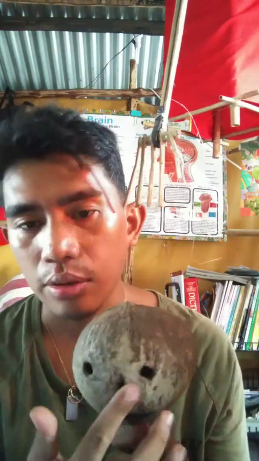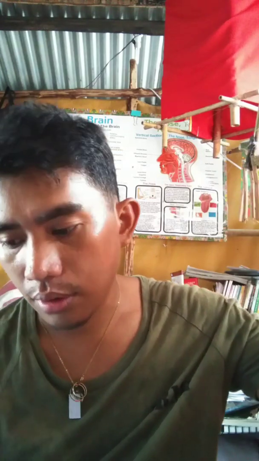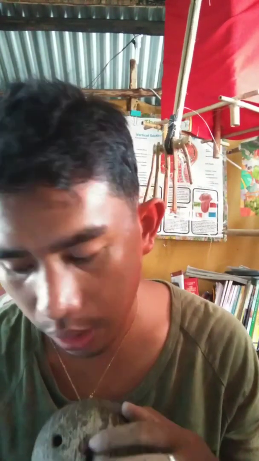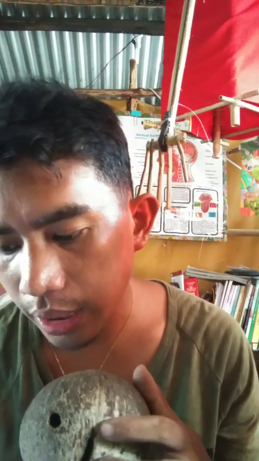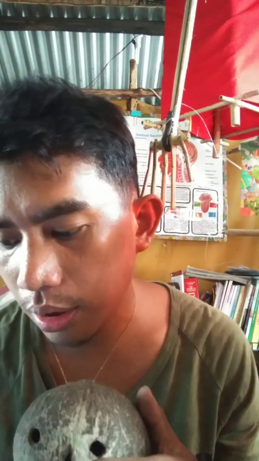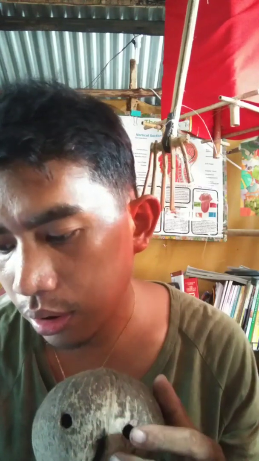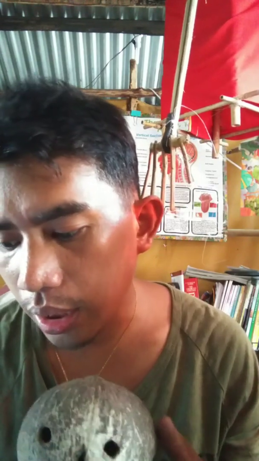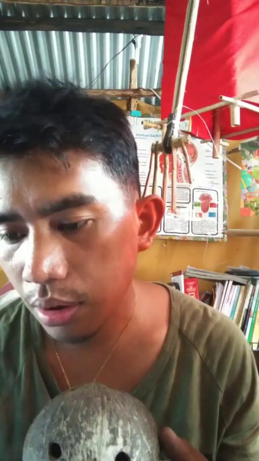So let's talk about sinuses. So in this part of your skull, the sinuses. There are 4 types of sinuses that we are going to tackle. The frontal sinuses, so the frontal from this part. The ethmoid sinuses in the lower part of the frontal. The sphenoid sinuses in the lower part of the ethmoid. And the maxillary sinuses. So what are sinuses? Mucous-lined air-filled cavities in bone. So that is the definition of sinuses.